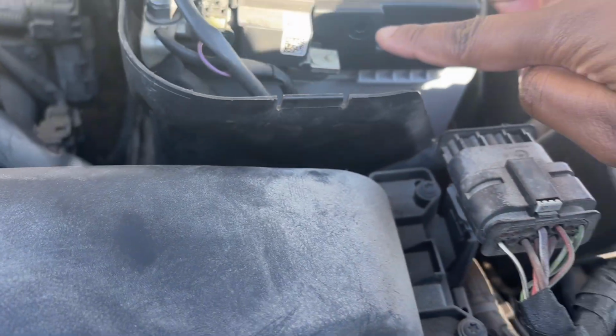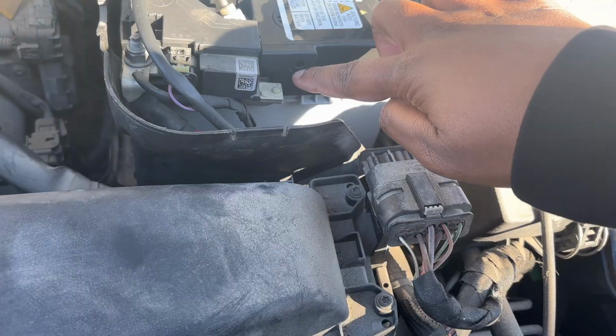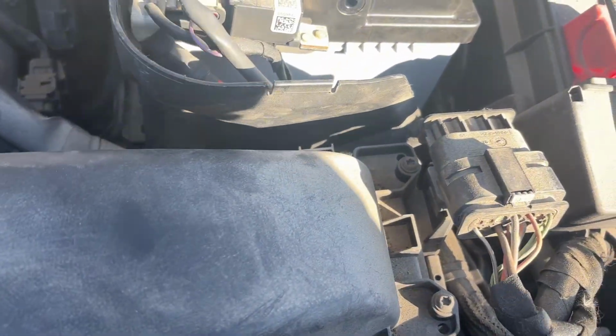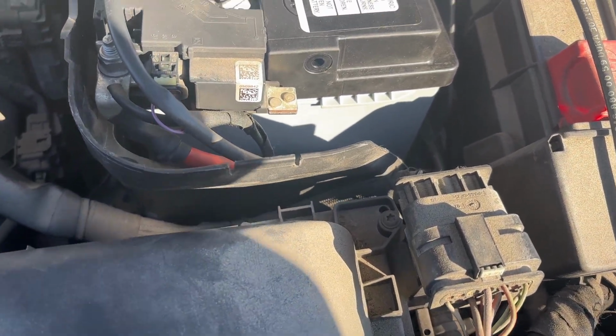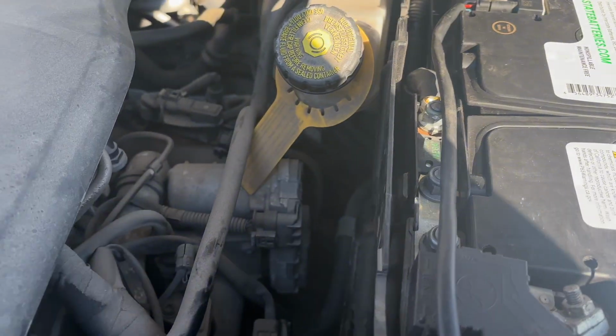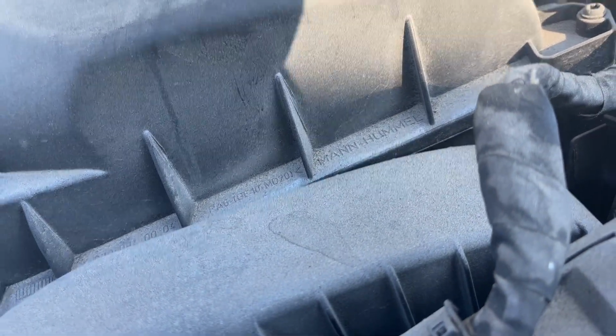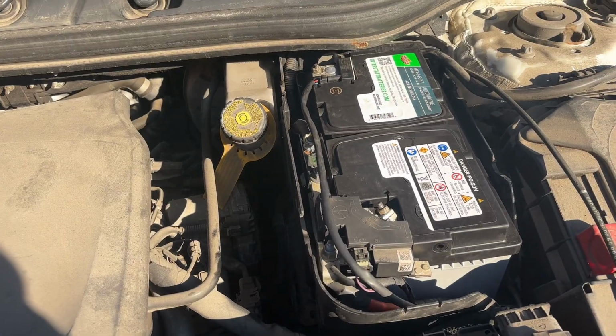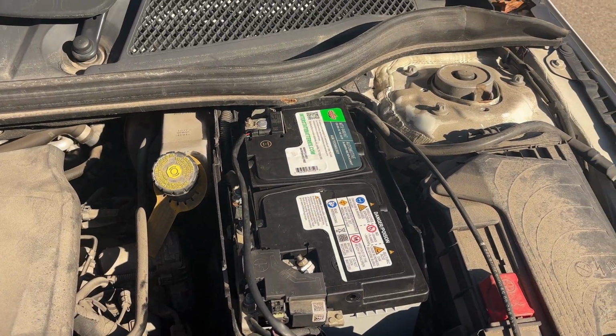I swear there's supposed to be like a little tube right here that's supposed to be plugged in. It was plugged into the other one. What the heck? It's not plugged into this one. What does that even do? Do that do anything? I don't know. So, yeah. I guess that's it.